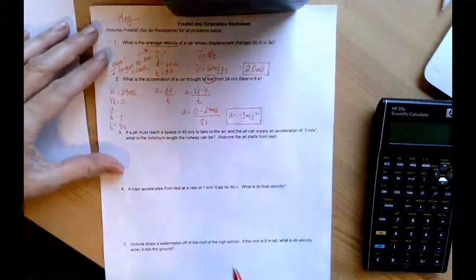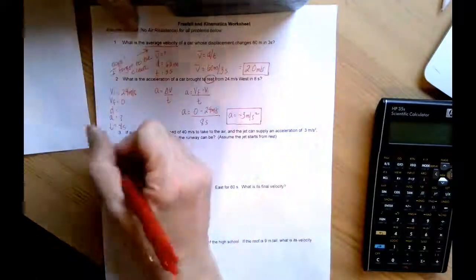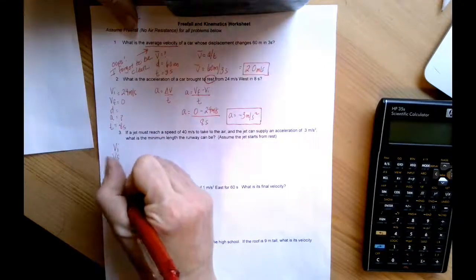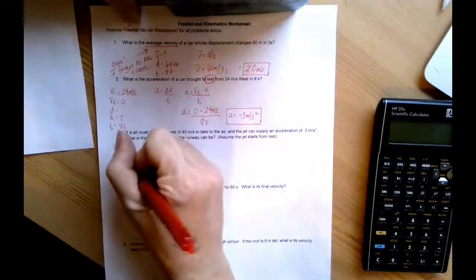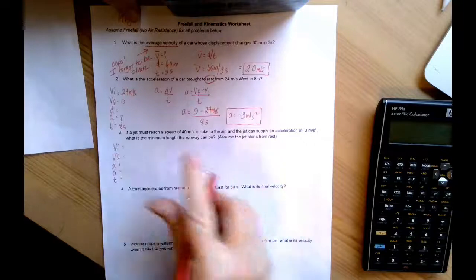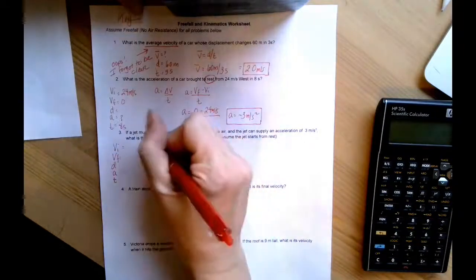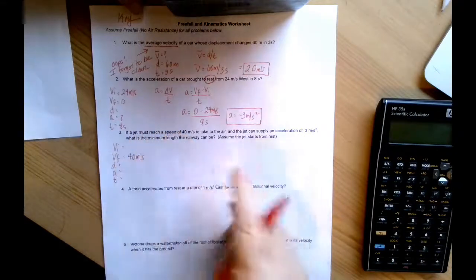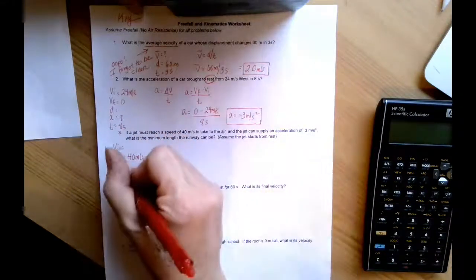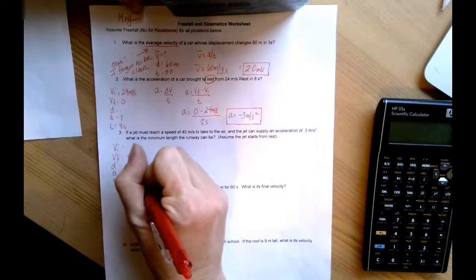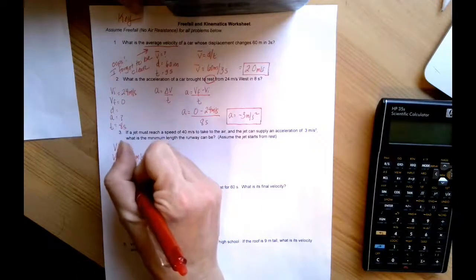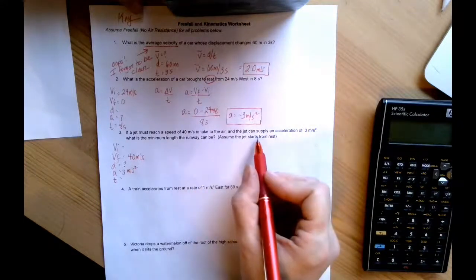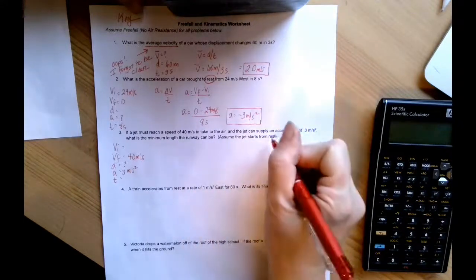Okay, now we have a jet, all right? So again, we're going to do VI, VF, D, A, and T. Okay. It must reach a speed of 40. So this is a final velocity. All right. The acceleration is 3 meters per second squared. We are looking for the length of the runway. That's our unknown. And then since it's reaching this, the jet starts from rest.